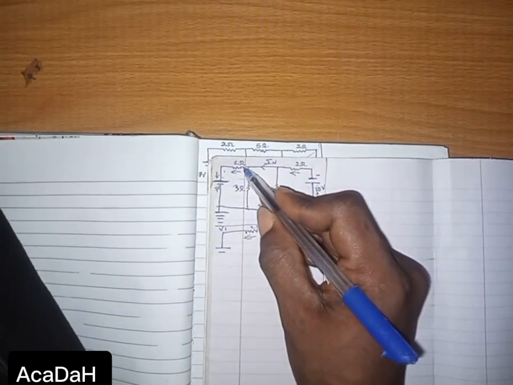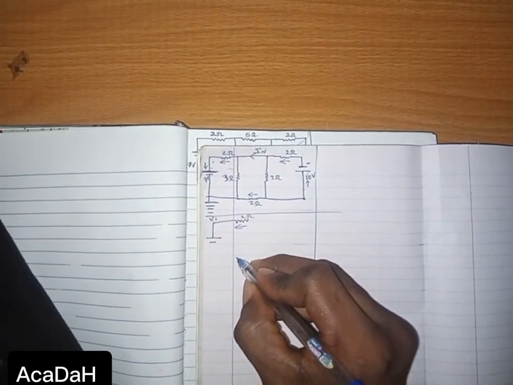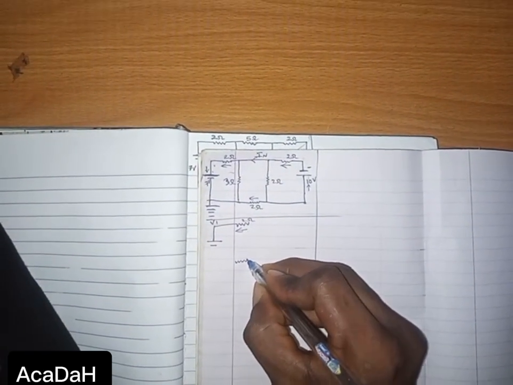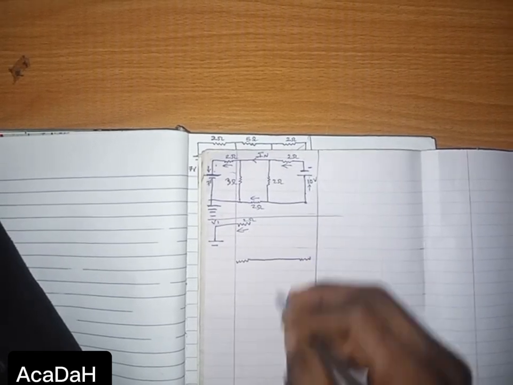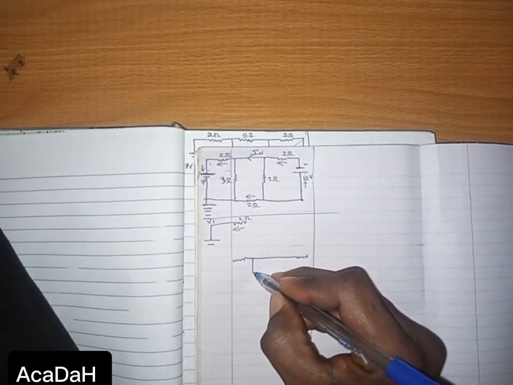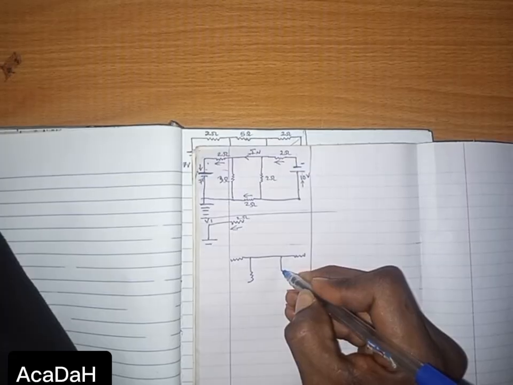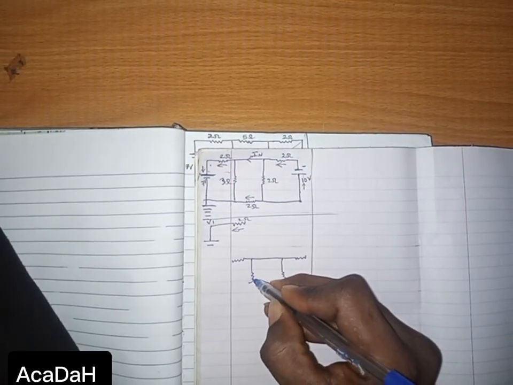Now the minute I get here, we'll do another node, node 2. This will move like this. Move like this. Once it meets this resistor, it stops. But in between, there are resistors.